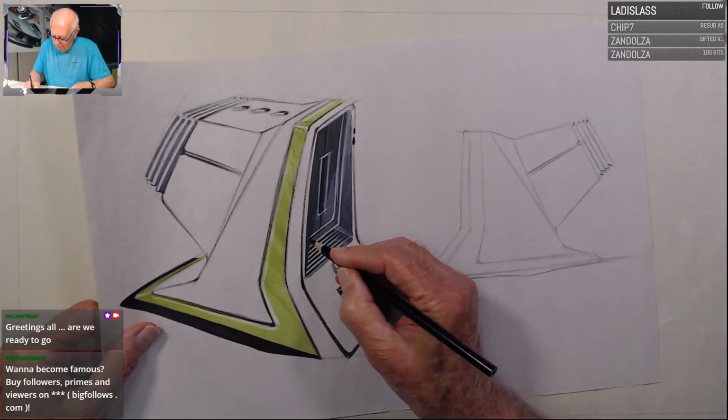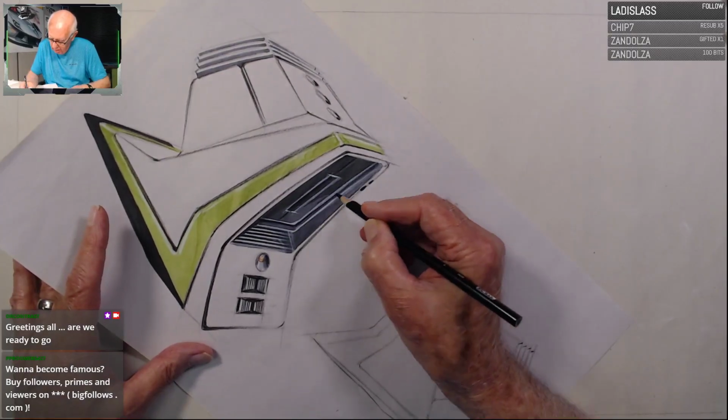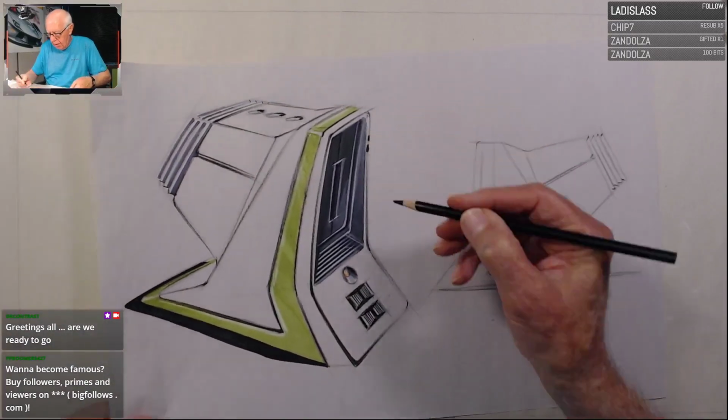A bit of a power split, little recess area there, and a little bit more definition inside that form.